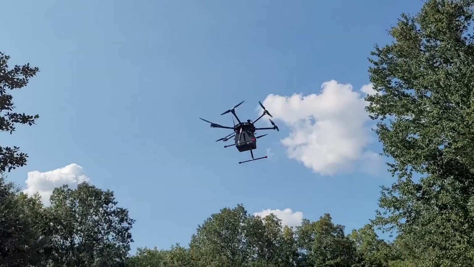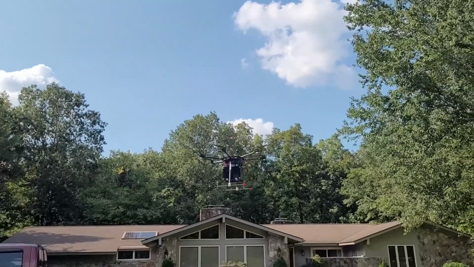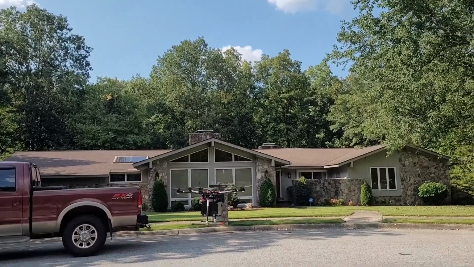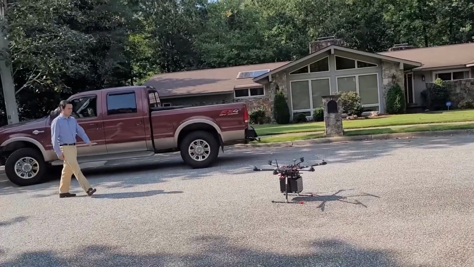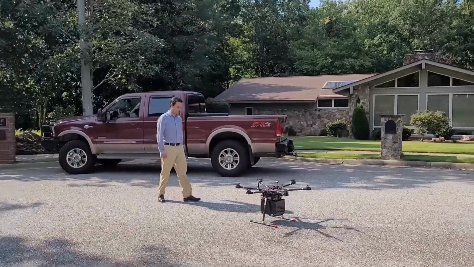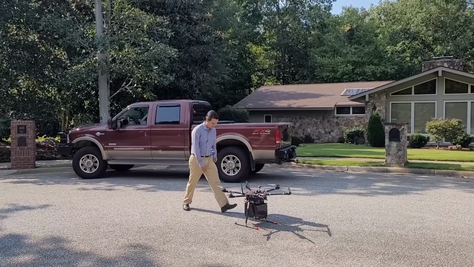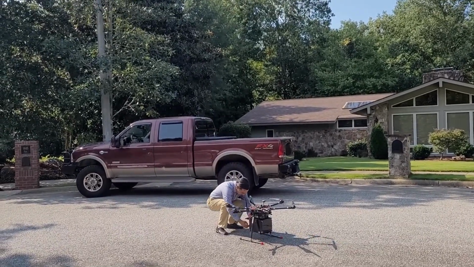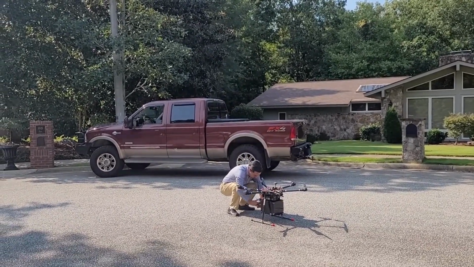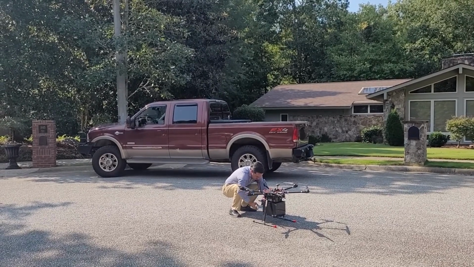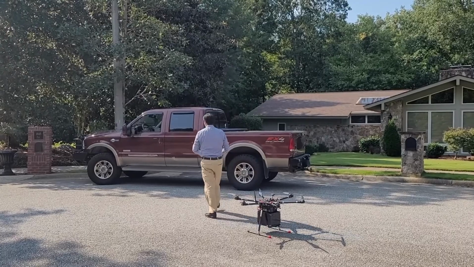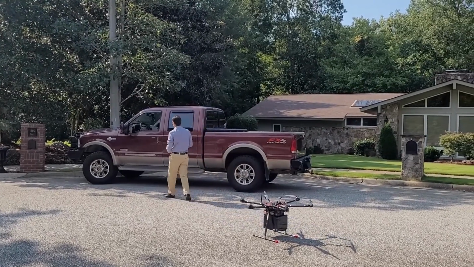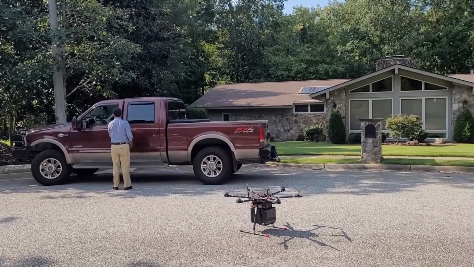The driver waits for it to land and loads order number 2 and sends the drone back to the depot. The driver can now go straight to deliver order number 2.